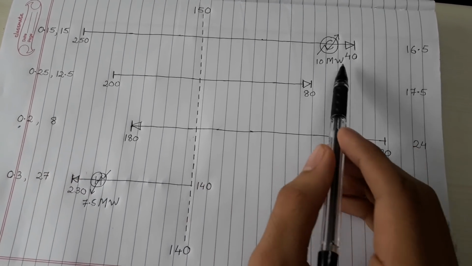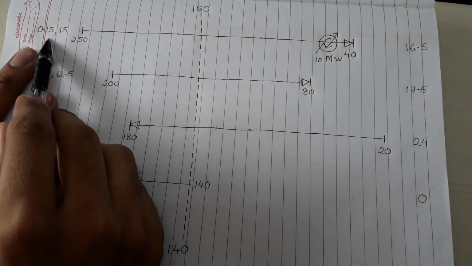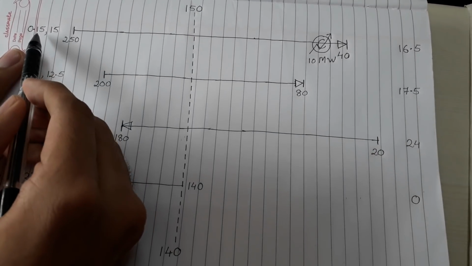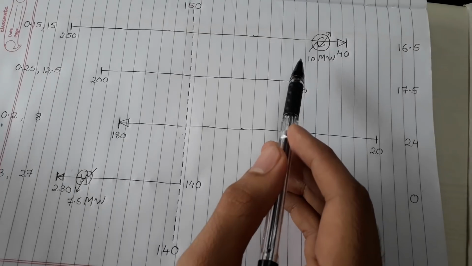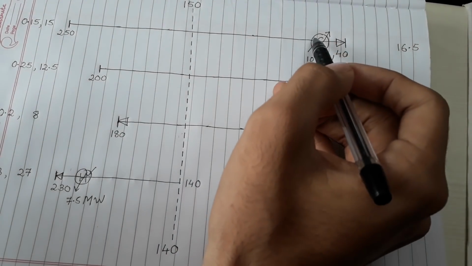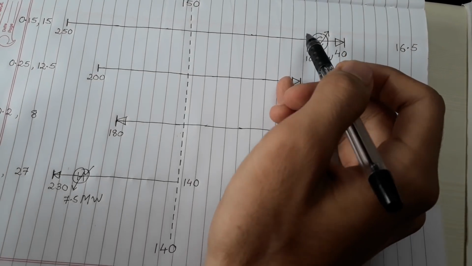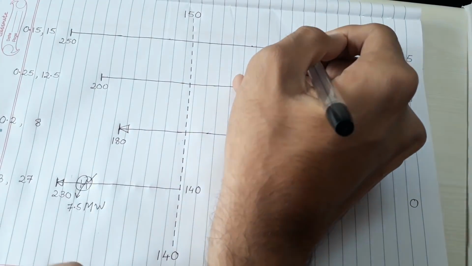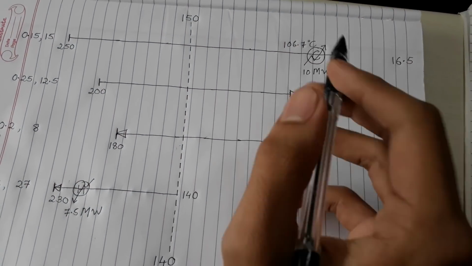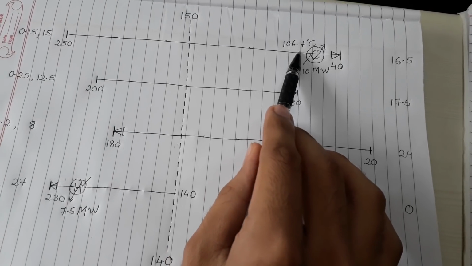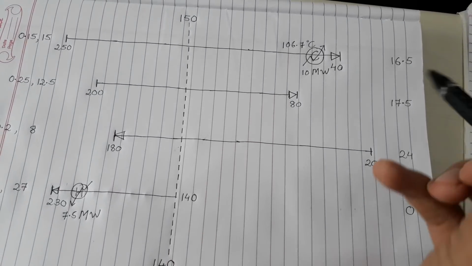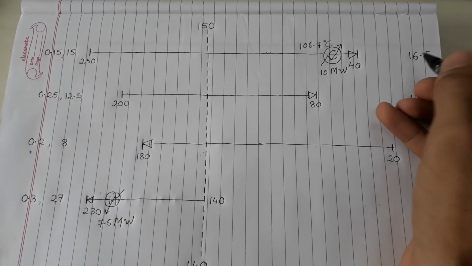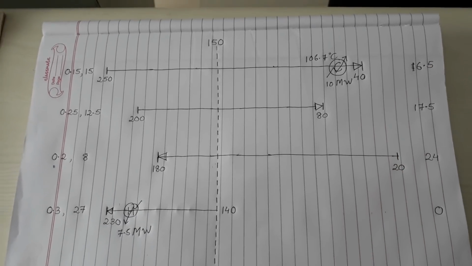Now for this stream the MCP value was 0.15 and we had provided a heat exchanger of 10 megawatt. So 10 megawatt divided by 0.15 is the delta T that we get, and accordingly we make the inlet temperature assumption here, that is 106.7 degrees Celsius. So the inlet to this heat exchanger is 106.7 degrees Celsius. Now out of the 16.5 megawatt requirement, we have provided 10 megawatt. So here the remaining is only 6.5 megawatt.